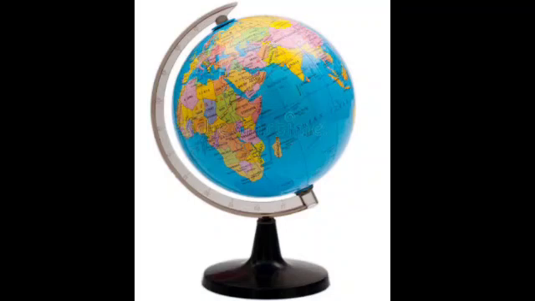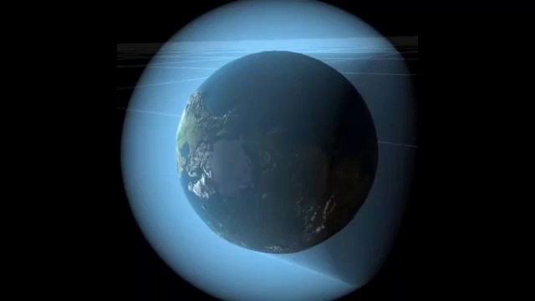The earth is surrounded by a layer of air called atmosphere. The atmosphere contains oxygen, carbon dioxide, and other gases. Oxygen is required by all living things to breathe. Plants use carbon dioxide gas to make food. Land is not the same everywhere. It has different levels.